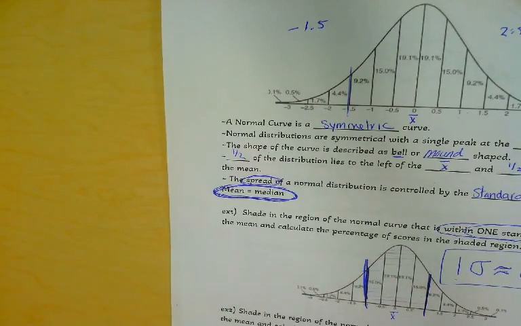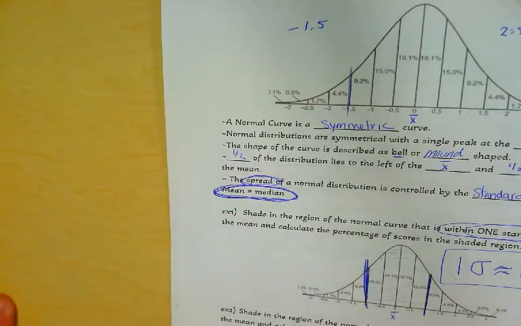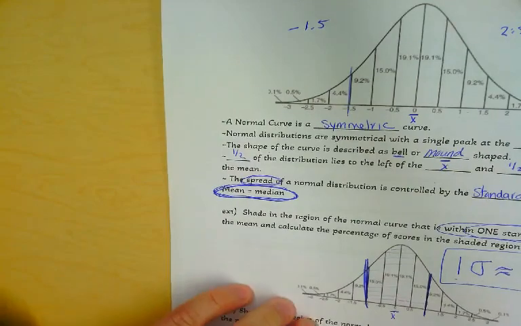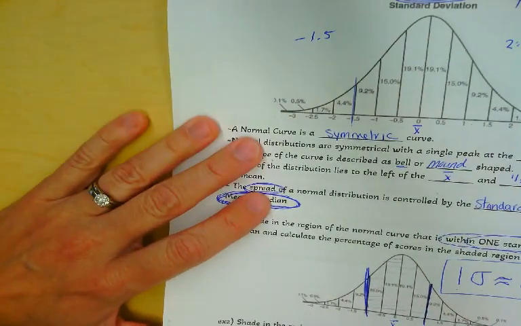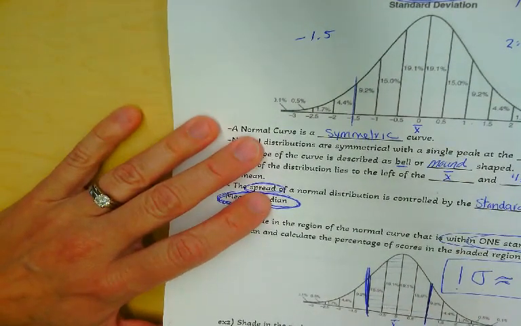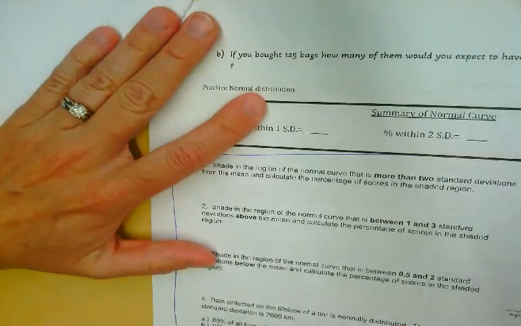That's not a number you've memorized. Okay. The only ones we have to know are 68, 95, 99. Add up your percentages to the left. What percent are we getting? 15.9%.